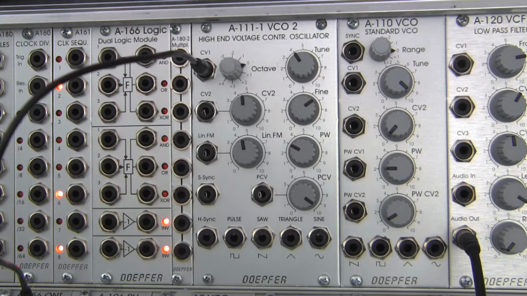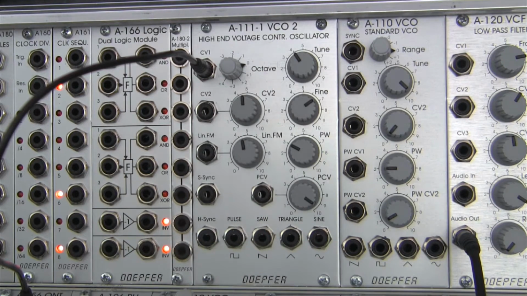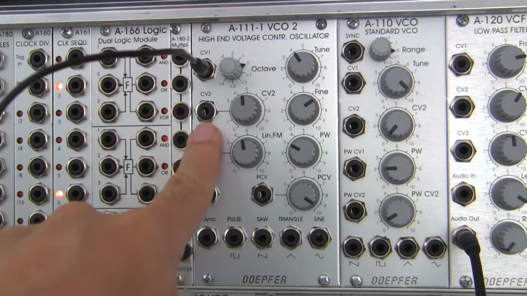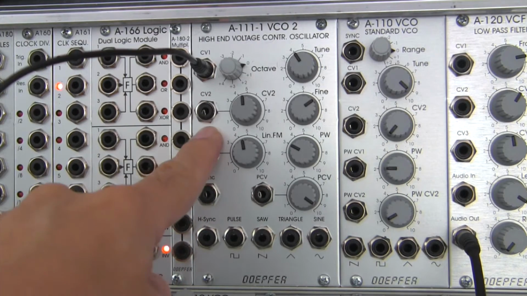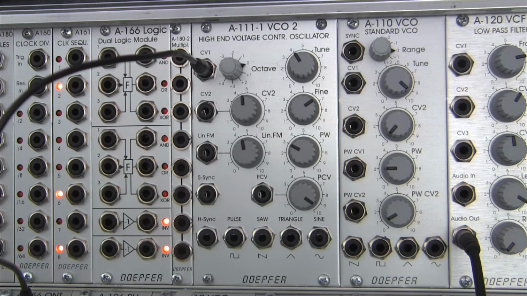I am Raul. Today we're going to be going a little bit further with the A111-1 VCO number 2. If you were with us in the previous video, you saw us demonstrate some of the features of the exponential FM inputs of the A111. We saw CVs going into here, as well as an LFO, I believe, for some vibrato, and then did some audio rate modulation using exponential. So this time we're going to be talking about linear FM and getting a listen to what that sounds like.